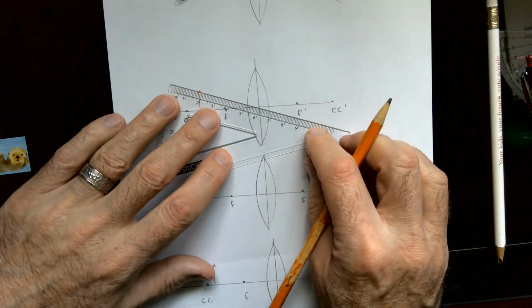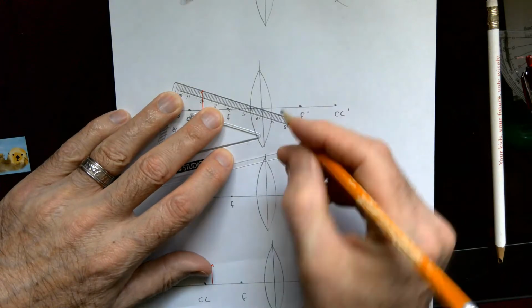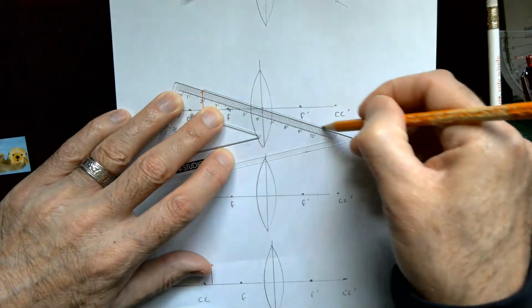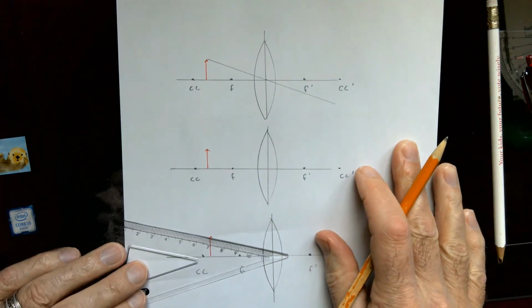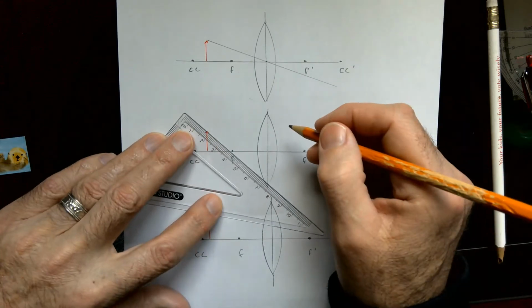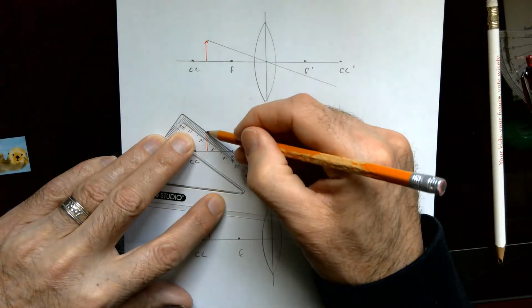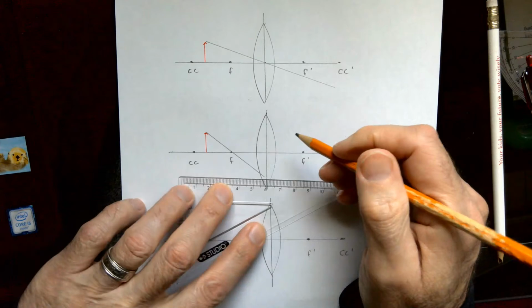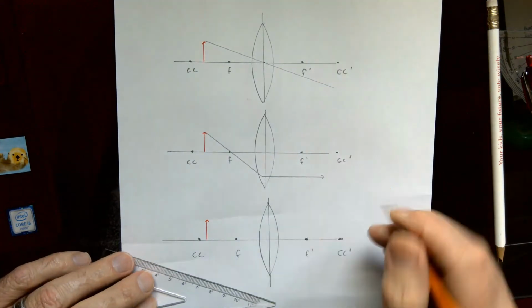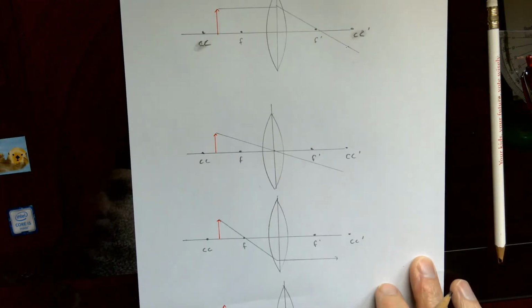The second line goes from the top of the object. It goes right through the center of the lens. So what I've done is I've drawn a line so we can go straight through the center of the lens. The third line that we do goes through F on the same side, the F that's on the same side as the object, and then it goes straight across parallel to the principal axis. You have to make sure you master those 3 lines.